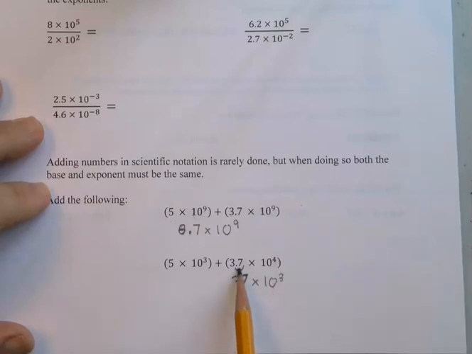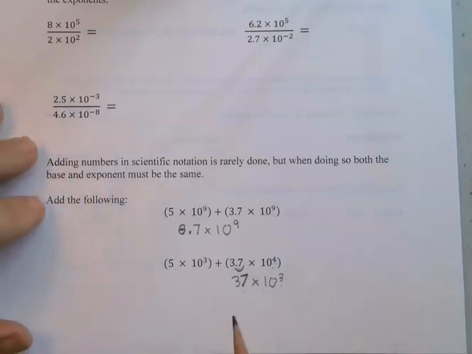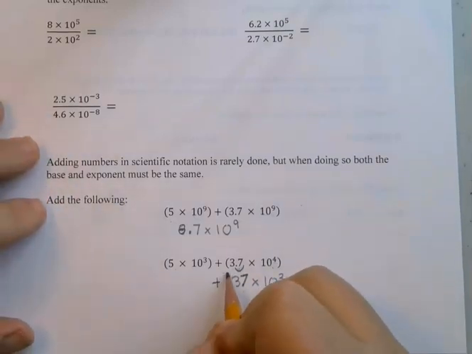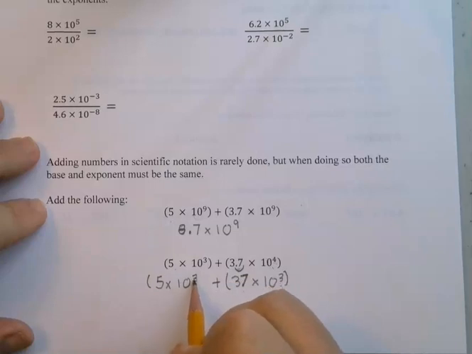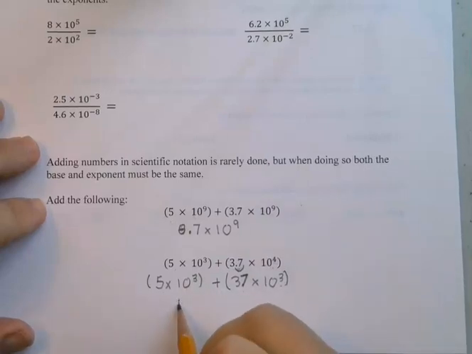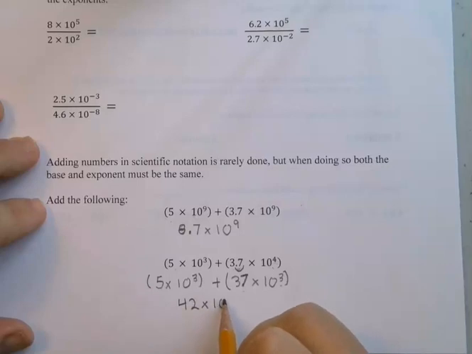So again, I made this bigger, so I made this smaller. This is multiplying by 10. This is dividing by 10. So that's the same value number. All right? And I'll go ahead and keep it wrapped in parentheses here. Okay, there we go. You have base and exponent the same. So 5 plus 37 equals 42 times 10 to the third.